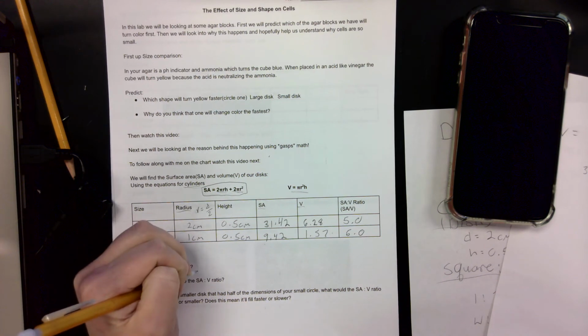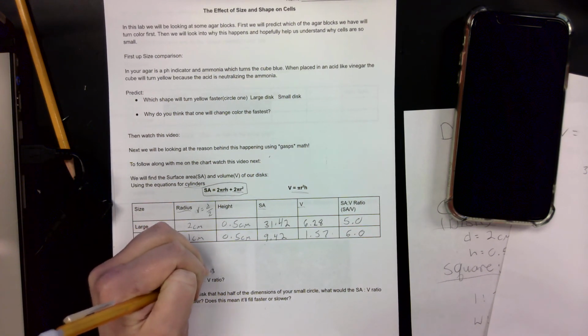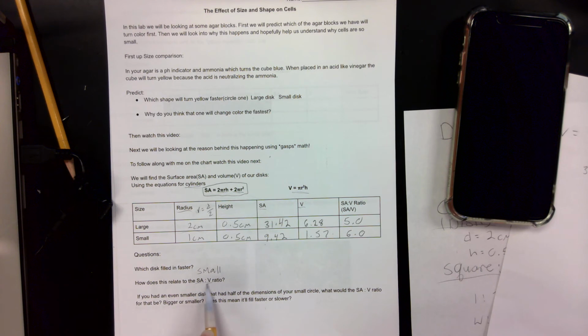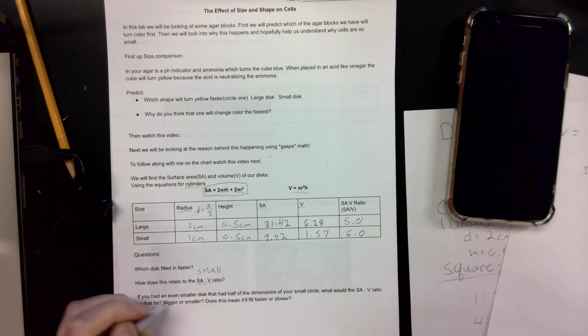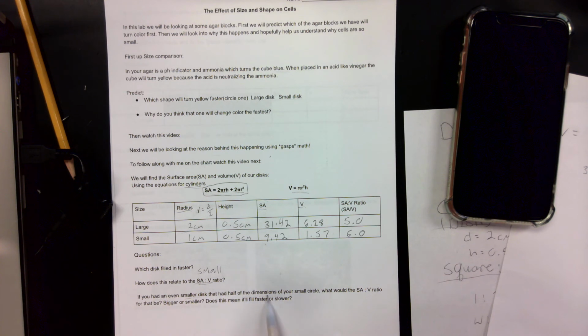And if we remember what we looked at, which disk filled faster? It was the small one. How could you relate this to your ratios? Think about it for a second and write down what you think. And the next one, if you had an even smaller disk that had half of the dimensions of your small circle, what would the surface area to volume ratio be for that?